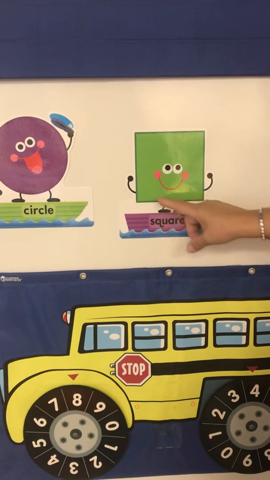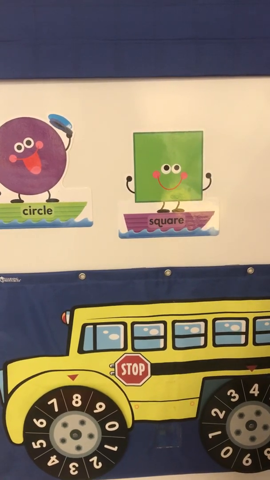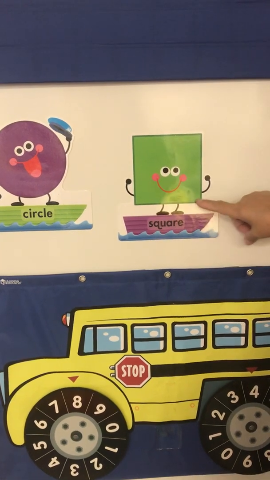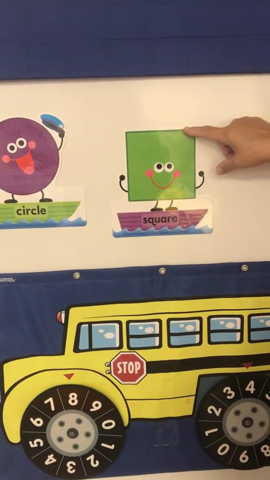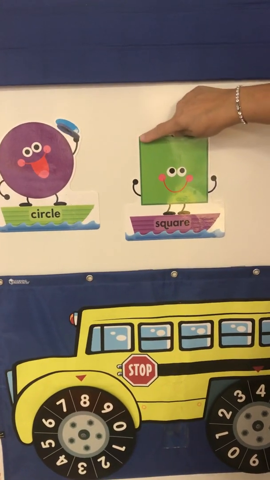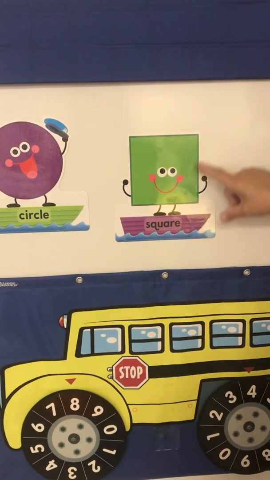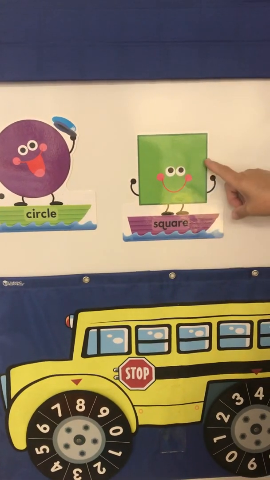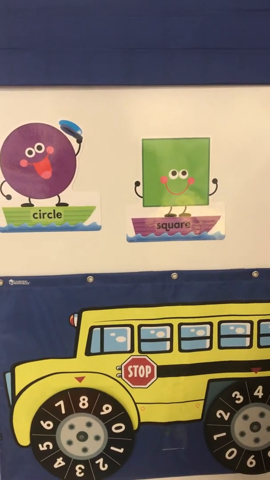They're all the same size. And when we make a square, we go down across the bottom, up across the top. There are 4 corners on a square also. 1, 2, 3, 4. Just like it has 1, 2, 3, 4 sides.